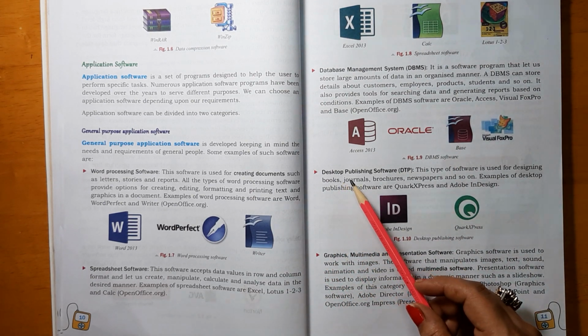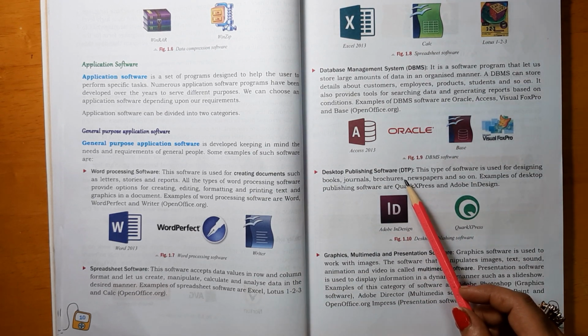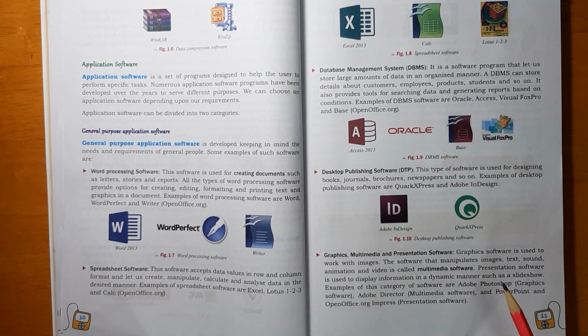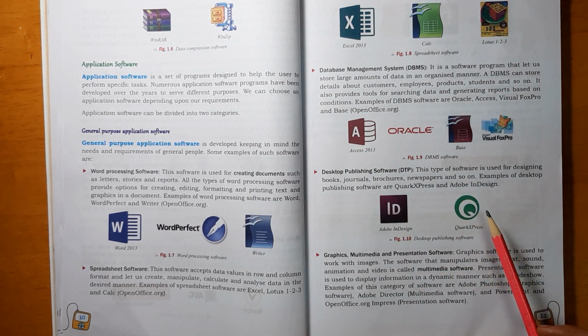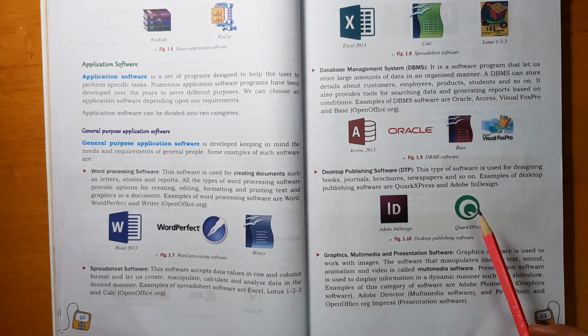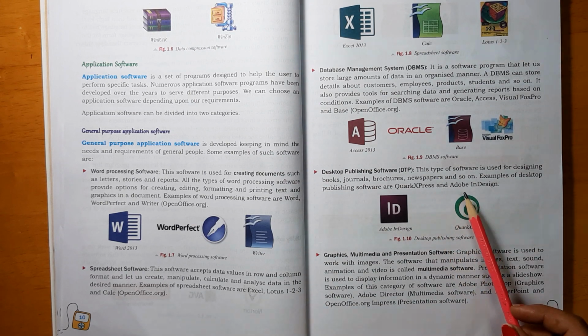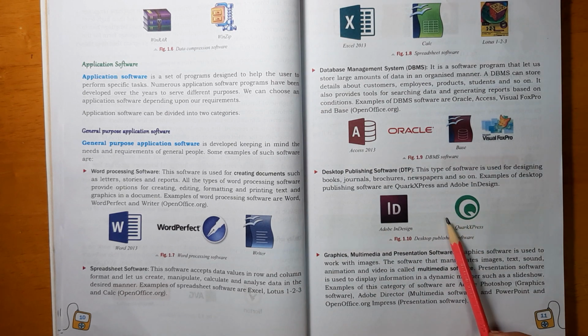Next comes desktop publishing software, which is known as DTP software. DTP represents desktop publishing. This type of software is used for designing books, journals, brochures, newspapers, and so on. Some examples of desktop publishing software are QuarkXPress and Adobe InDesign. You can see the icons of these software.